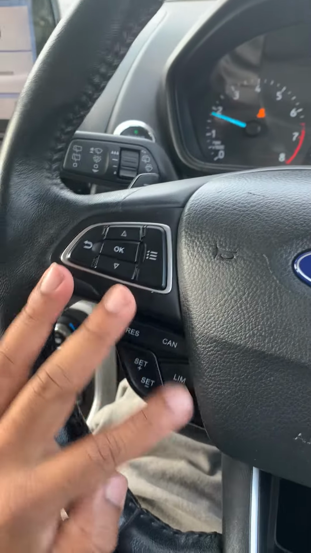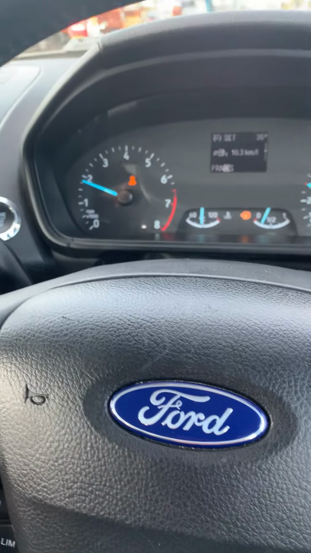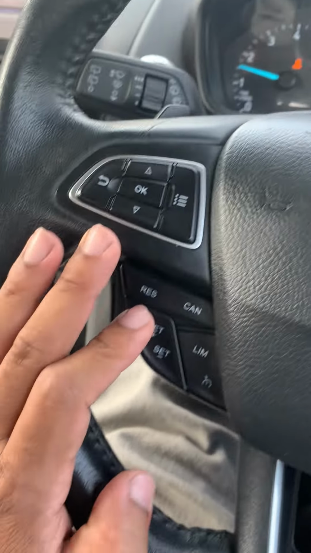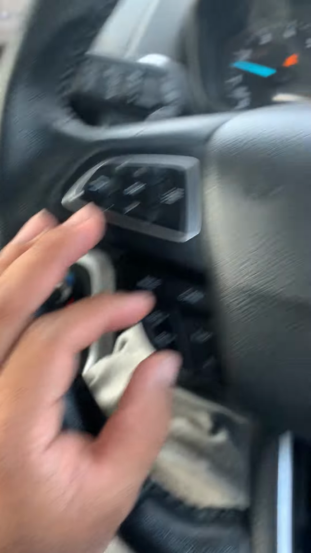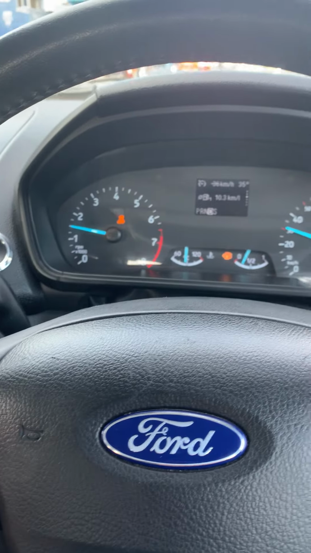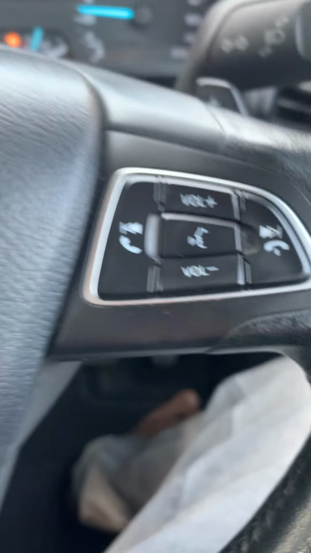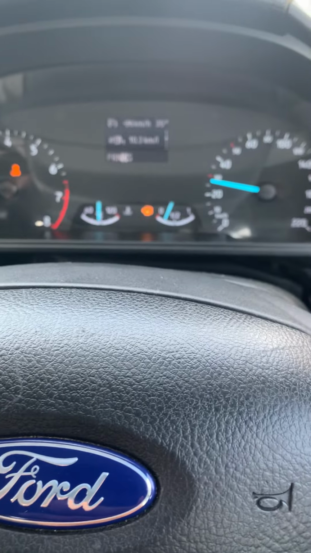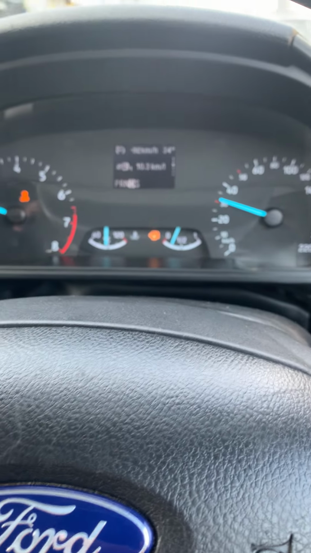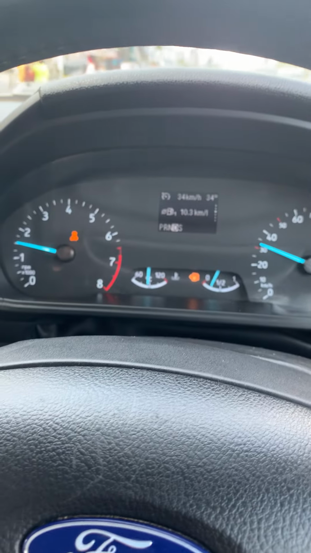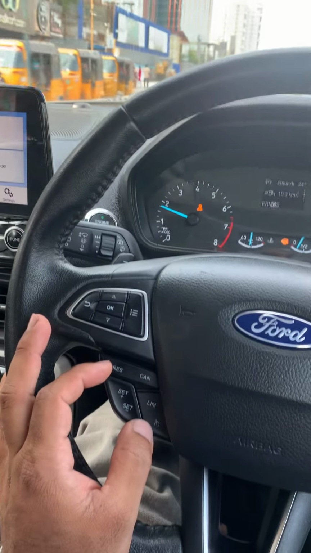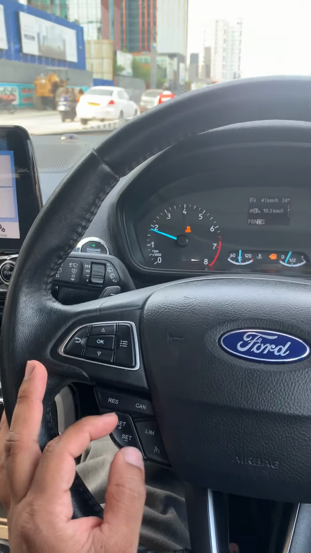And in case you want to go beyond the speed without touching the accelerator in the cruise control, you can make use of the plus and minus button here to increase or decrease the speed without touching the accelerator. As of now, I have not used the accelerator. See, I have not used the accelerator. To increase or decrease the speed, you can make use of these buttons here. So this gives you ample control over your vehicle.